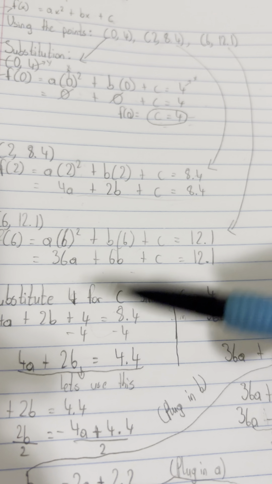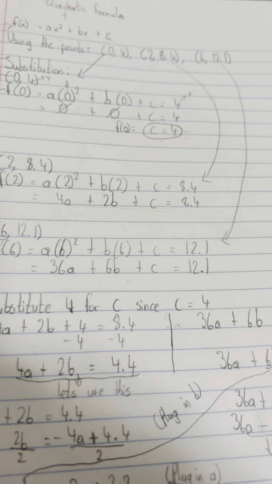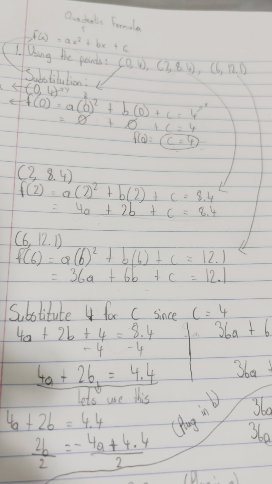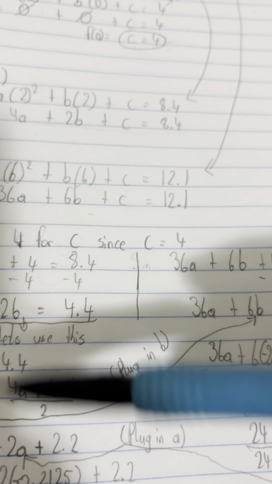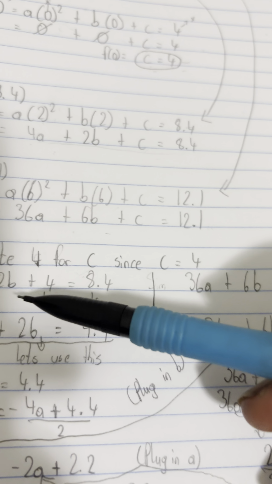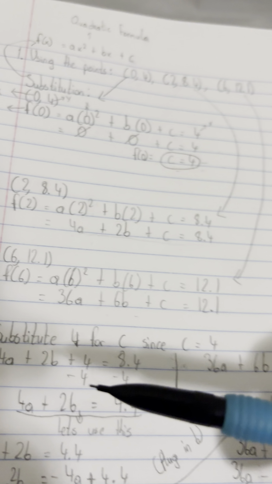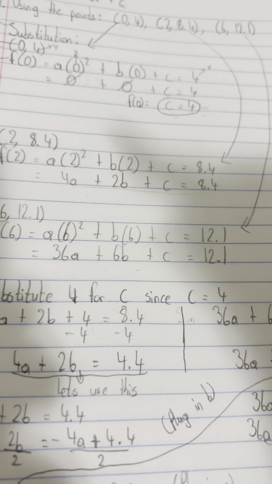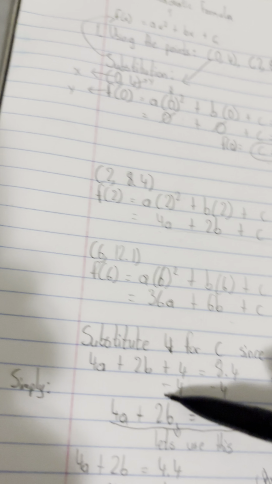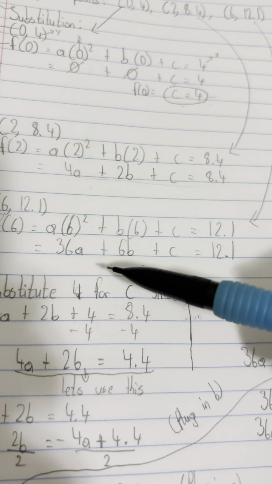And then you have to move it over by doing the opposite of whatever sign you see here. So since we have addition, the opposite of addition is going to be subtraction. It's going to be minus 4 on both sides.